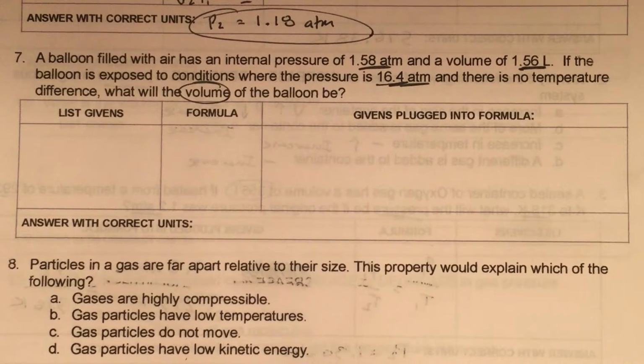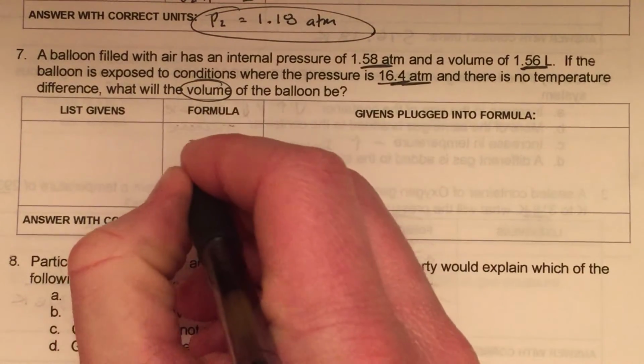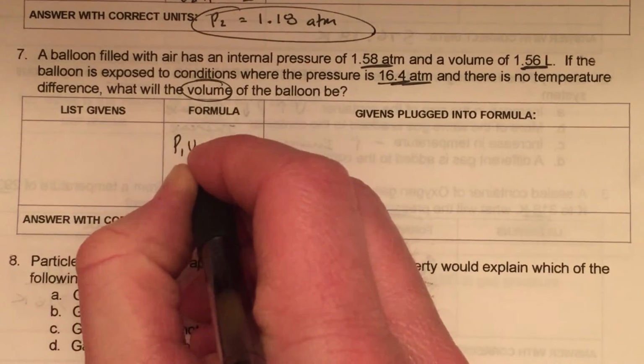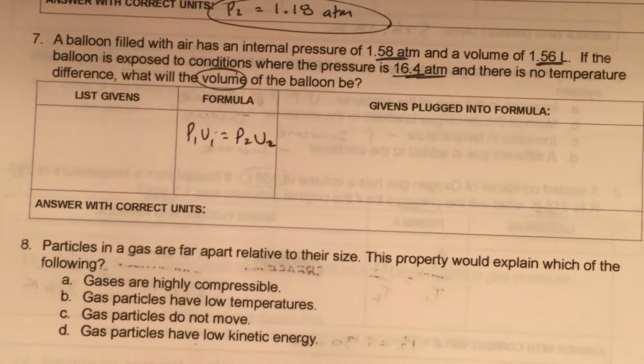So I'm only comparing two things, volume and pressure. Comparing volume and pressure with no change in temperature is Boyle's law, which is P1V1 equals P2V2.